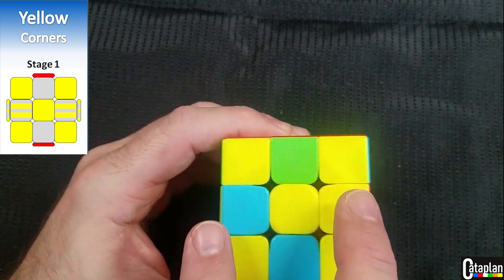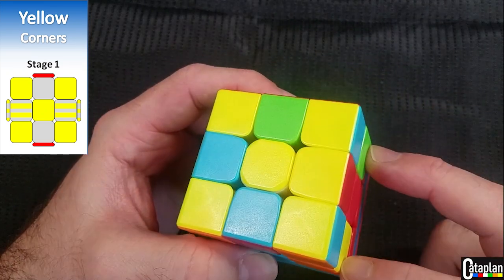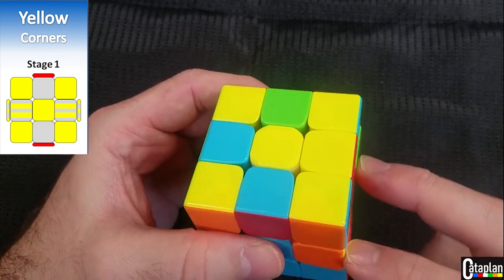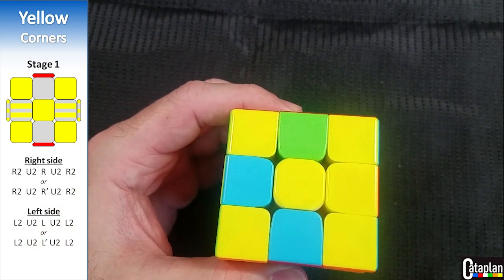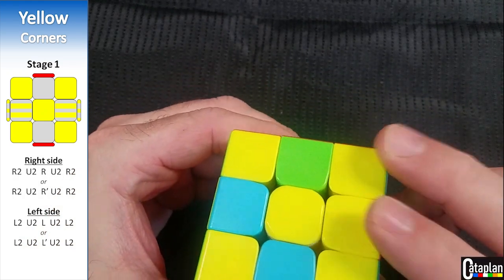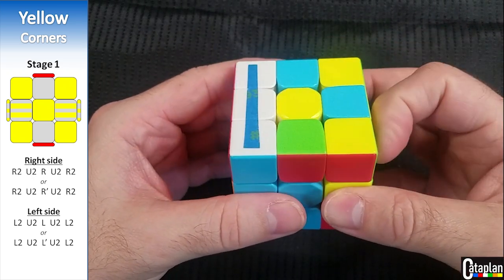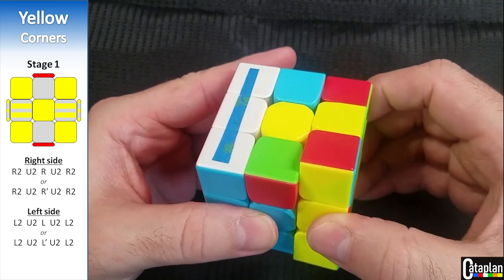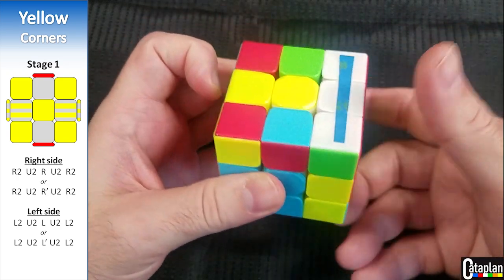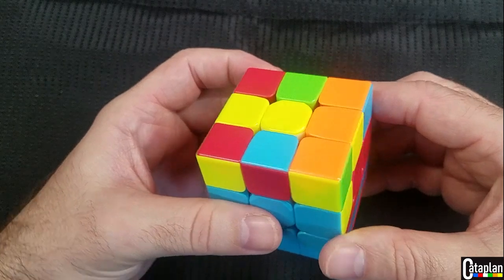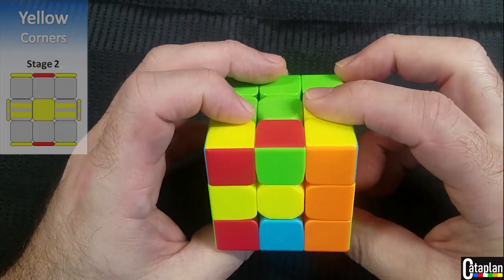So you want to only rotate the 2 ones on left and right and put it down on the side, on the right side. So let's do that to rotate that and move that from stage 1 to stage 2. So that's gonna be R2, U2, R prime or R, anything like that, and then U2 and R prime. And there we go. We have now stage 2.